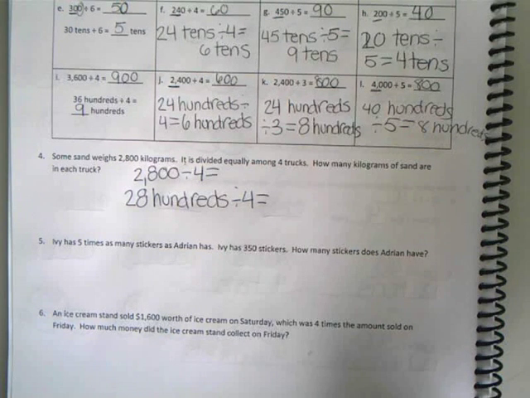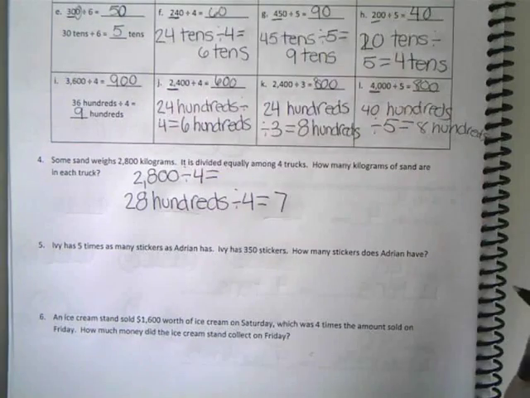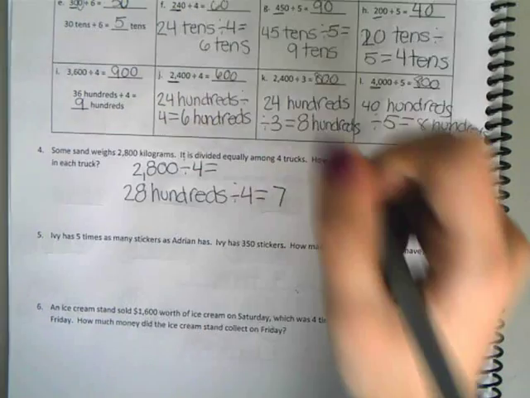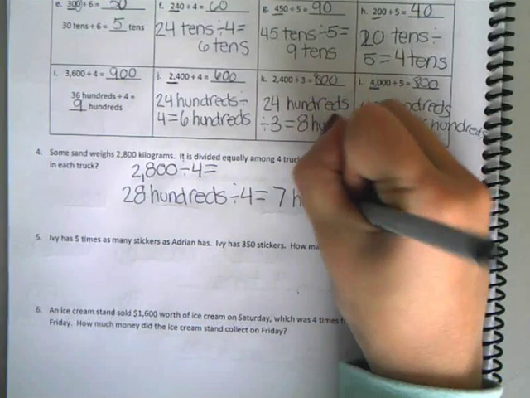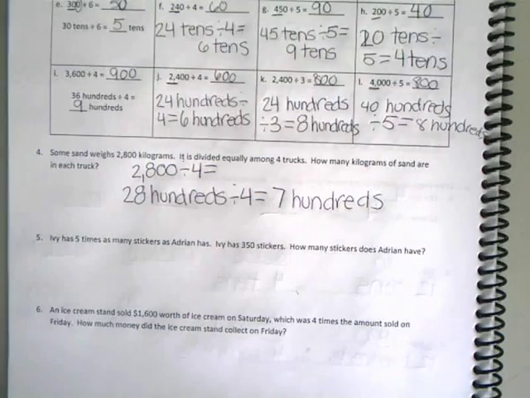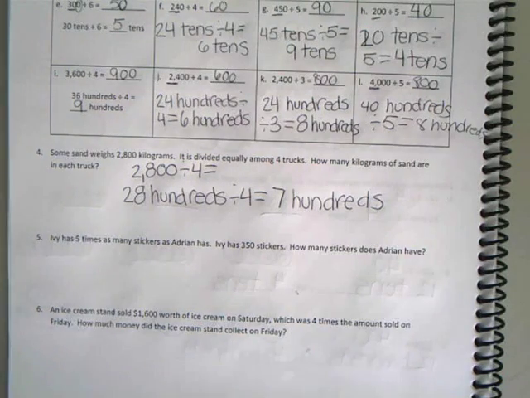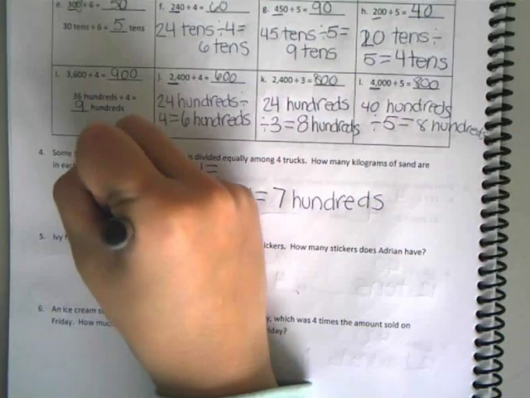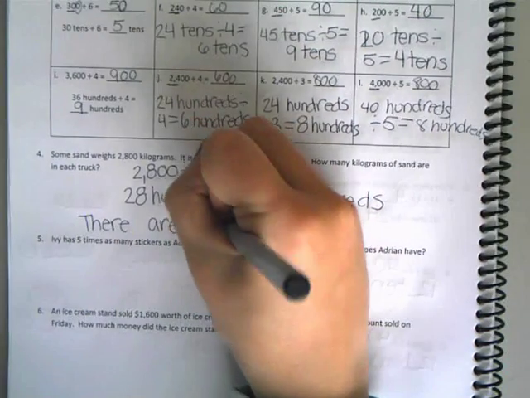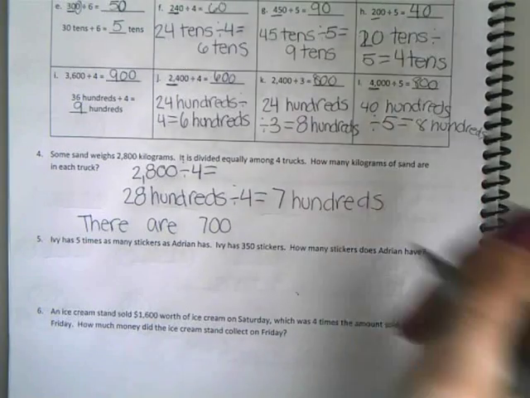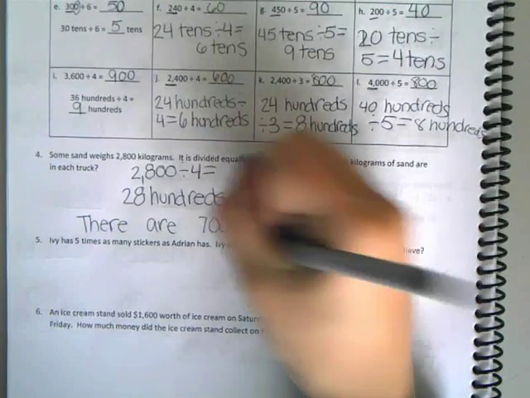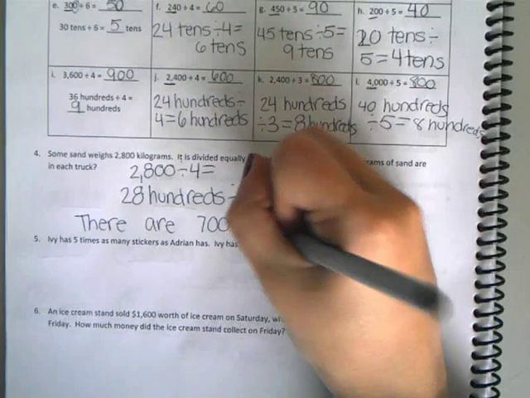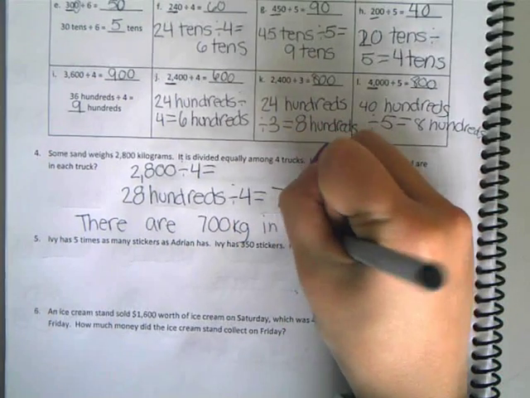Ella, it equals 7. 7 hundreds, yep. So, how many kilograms of sand are there in each truck? 700. So we can just write, there are 700. What's our abbreviation for kilograms? kg. There are 700 kg in each truck.